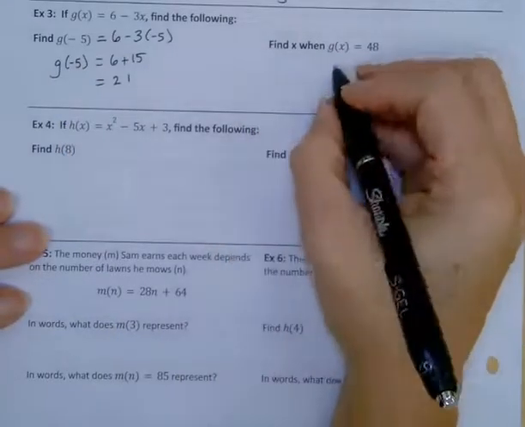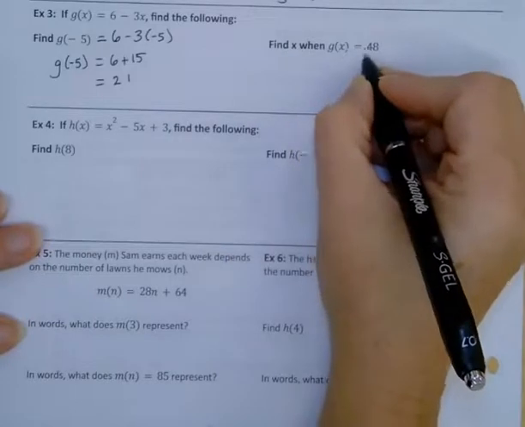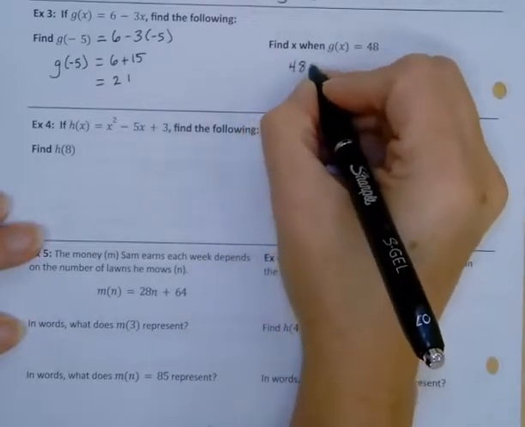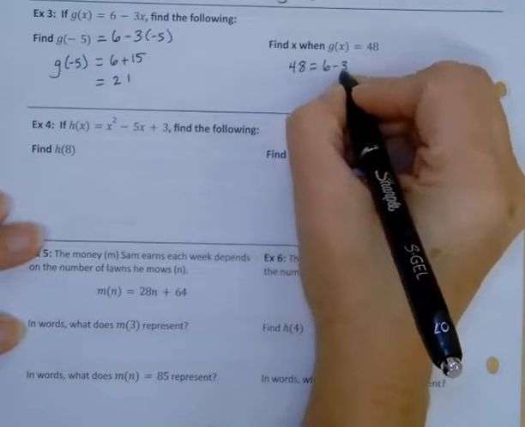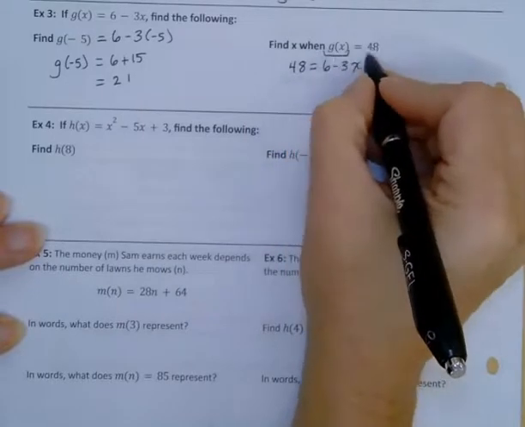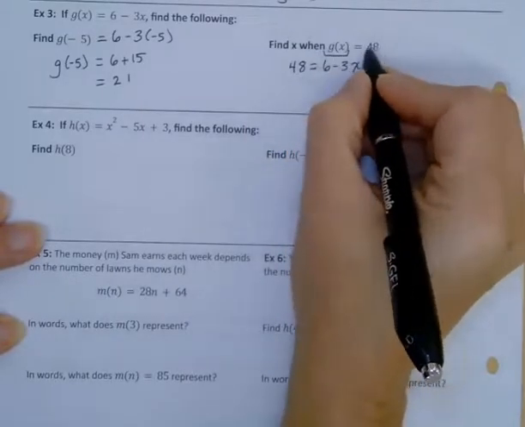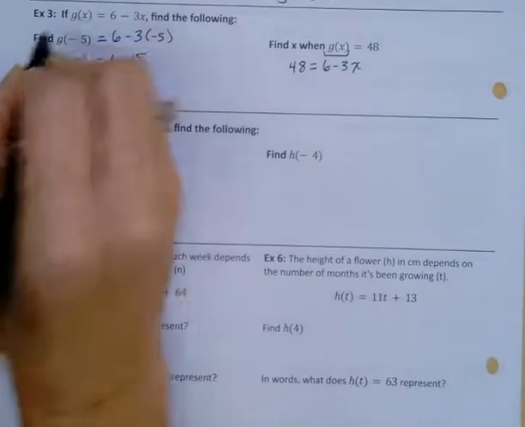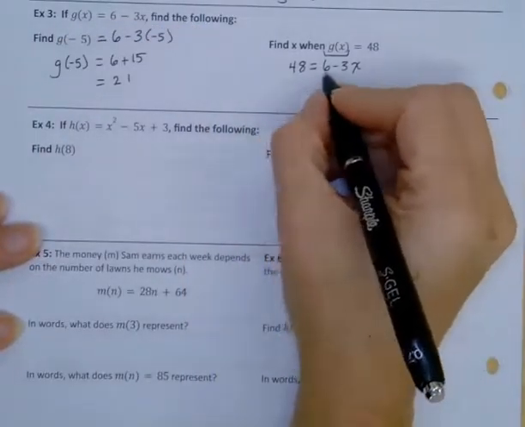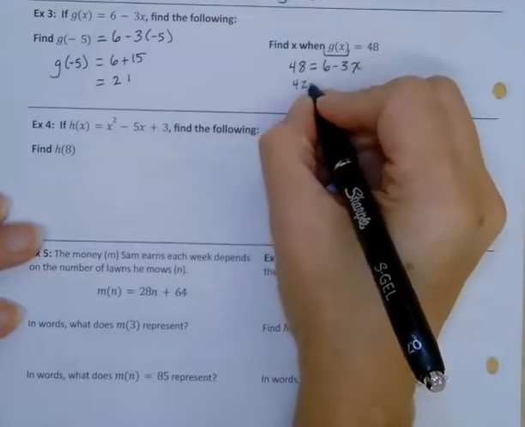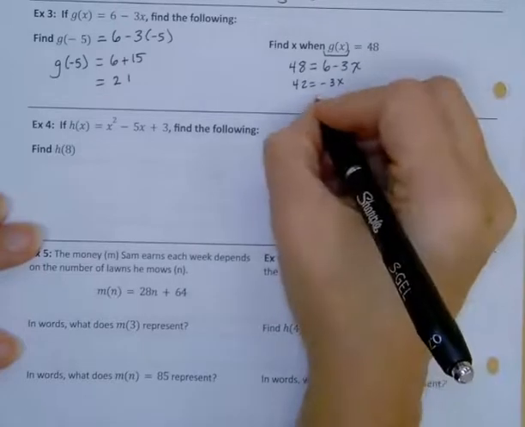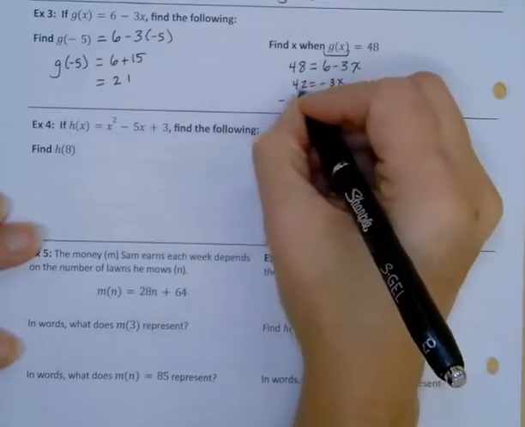All right, over here I want to find x when the g of x equals 48. So the whole equation this time equals 48. 48 equals 6 minus 3x. Okay, I knew the g of x equals 48, and so I plugged in 48 right here where I saw g of x. Now I'm just going to solve and find x all by itself, so I'll subtract 6 from each side. 42 equals negative 3x, and I'll divide each side by 3, and so I get negative 14.